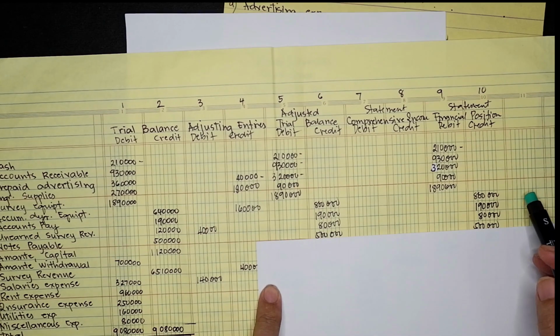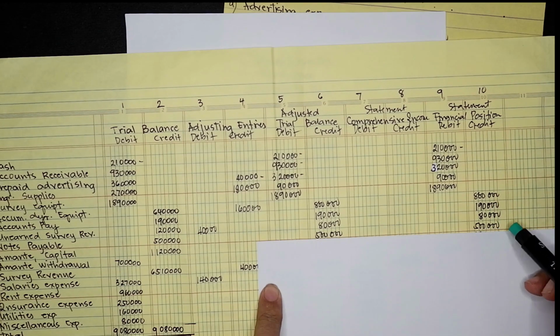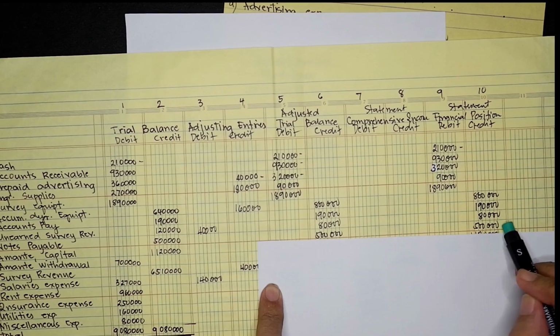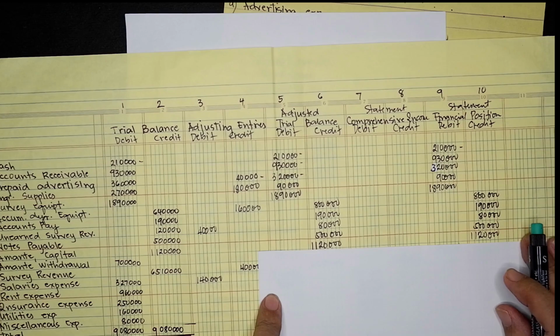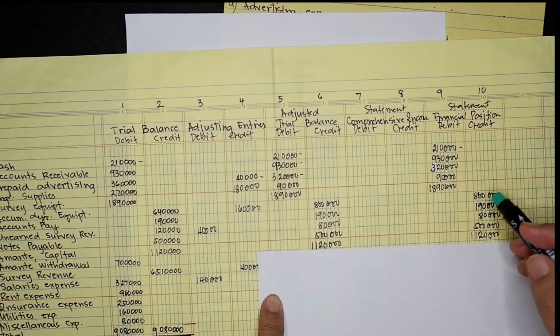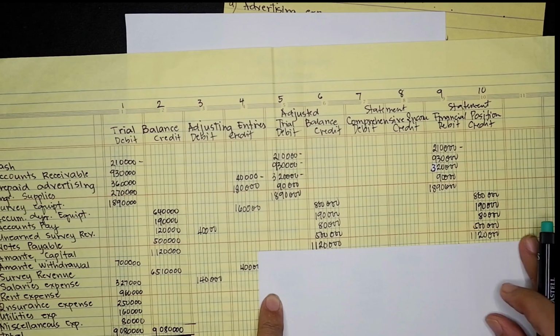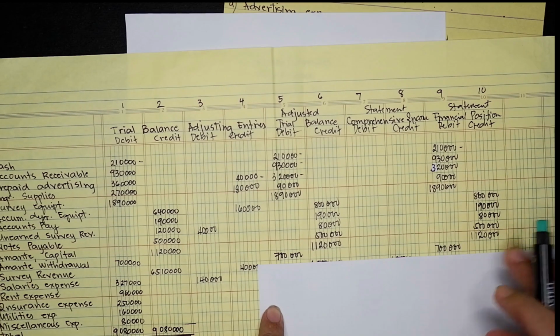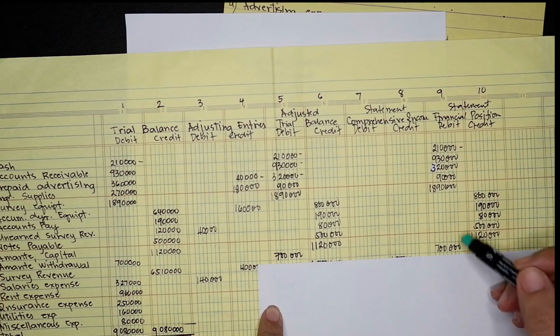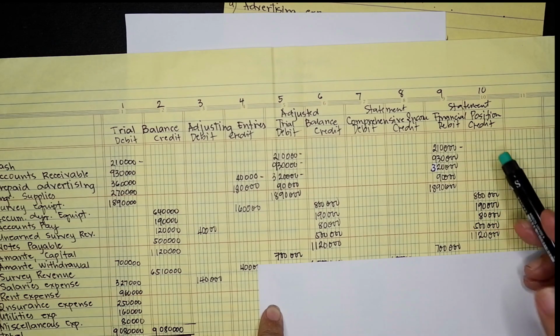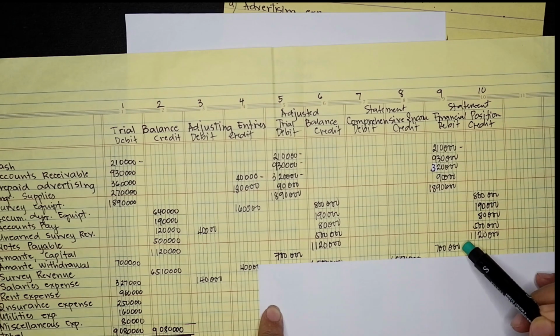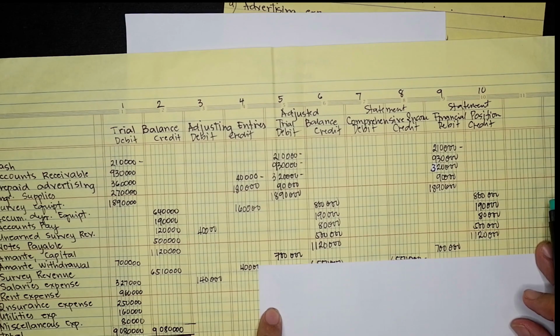Then we have notes payable. Again, it is a liability. So it is on the financial position, that is 500,000 credit. And we have Amante, capital, that is equity, so part of financial position, that is 1,120,000 credit. And we have Amante, withdrawal. Again, it is a contra account of an equity account, so it is financial position, debit.